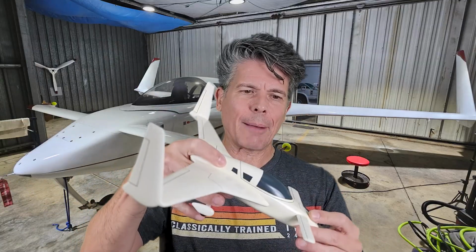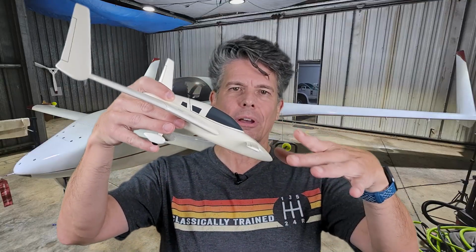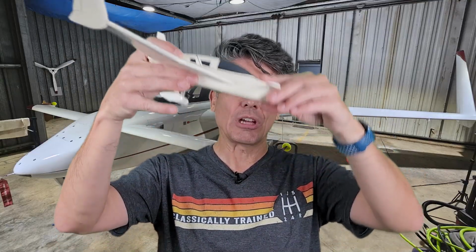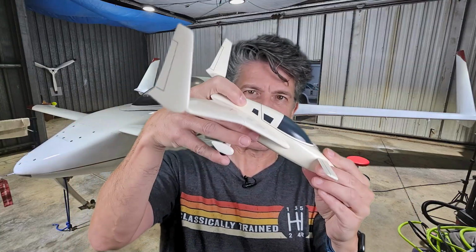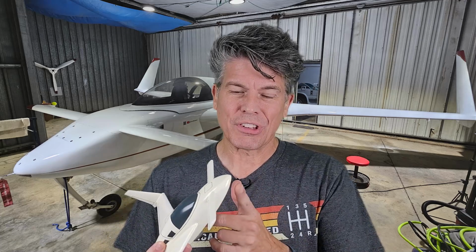And of course, once that happens, now you have negative incidence on the canard, and it's generating down force rather than up force, so it just kind of punts down and pumps. So that's not great. It's obviously not great for the nose wheel, and it's not great for the main wheels either, or your tires, or your brakes.